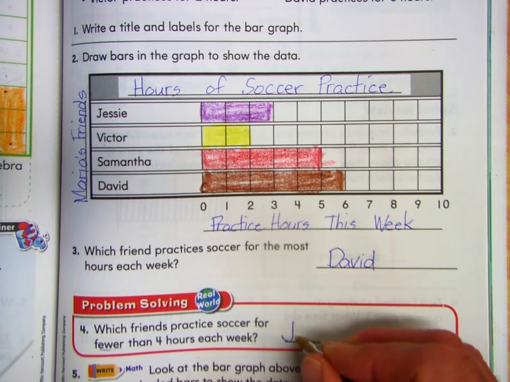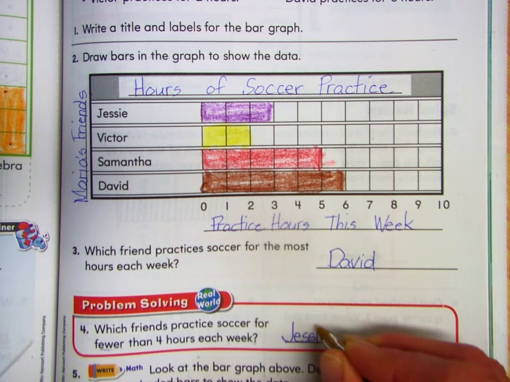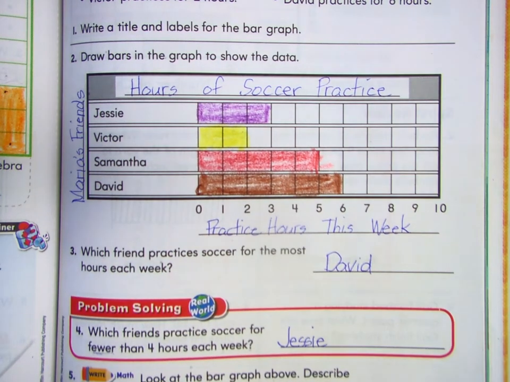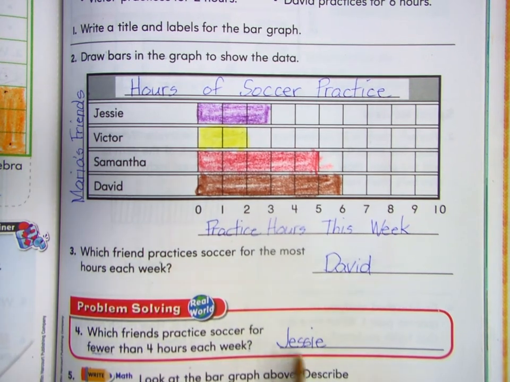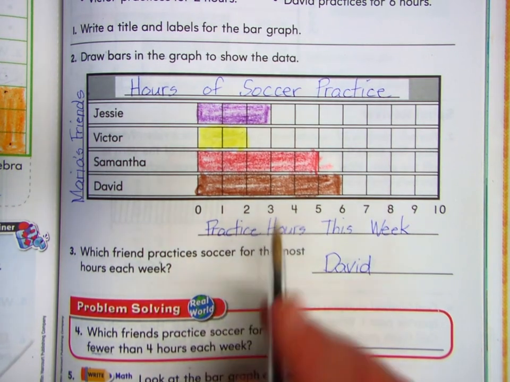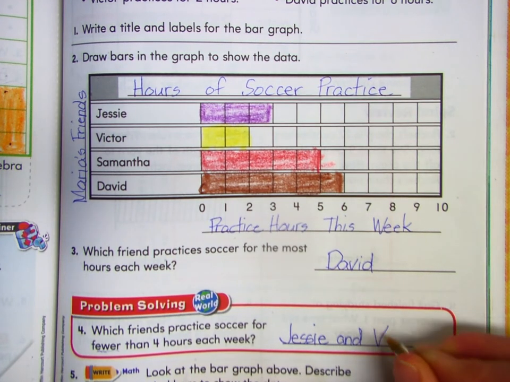So what do we put? Jesse. We don't put the number. We put the name because again it says which friends. ¿Cuáles amigos? Jesse. How about Victor? Which friends? Jesse. Who else? How about Victor? Is 2 smaller than 4? Yes. So we put Victor.